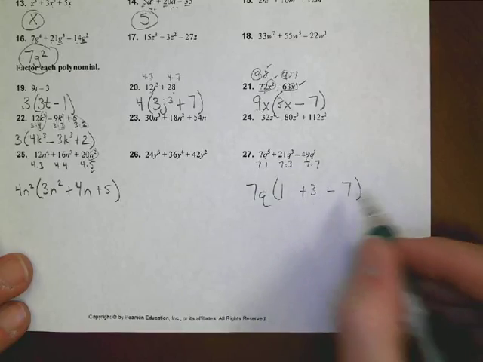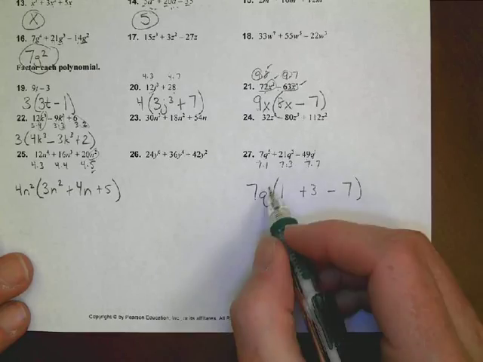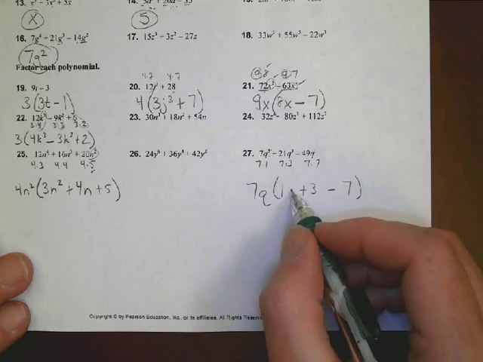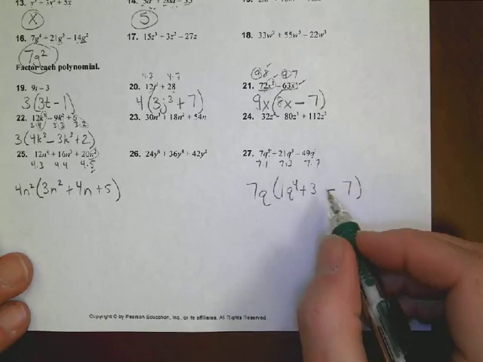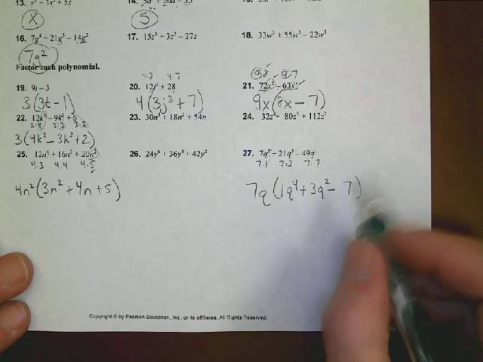I'm not done yet. I did a little different order here. I have to go back and put the q's in. I took 1 q out of everything, so 1 less than 5 is 4. 1 less than 3 is 2. 1 less than 1 is nothing, so there's nothing to write there.